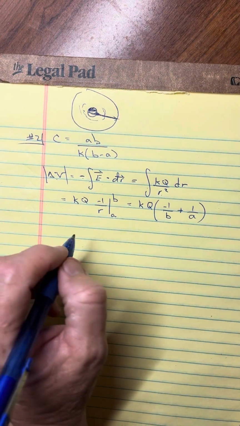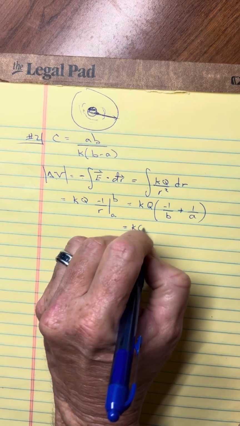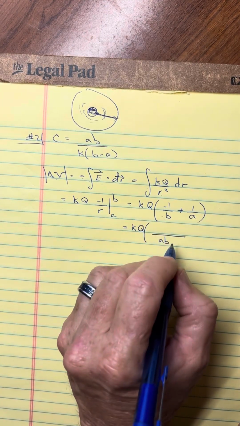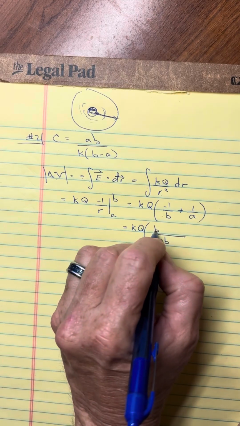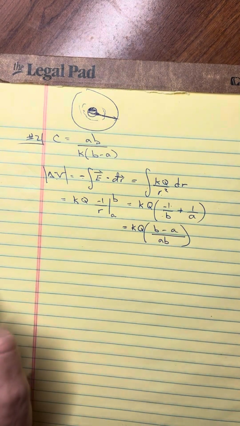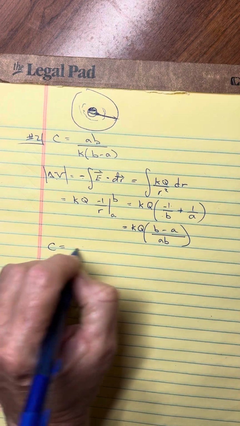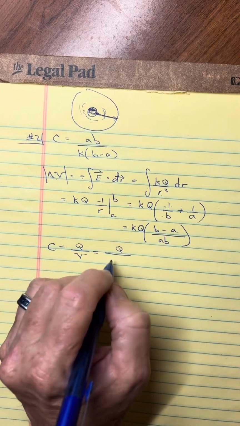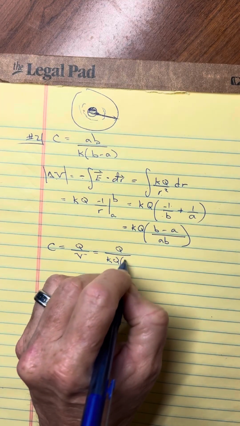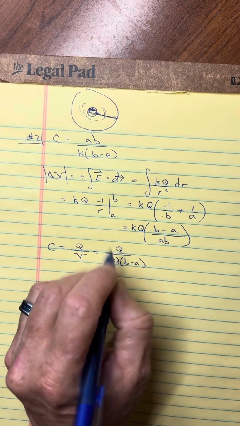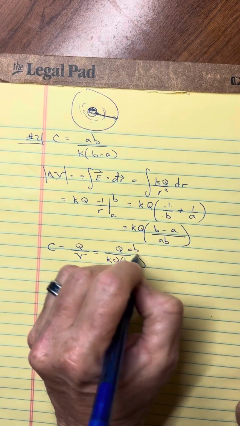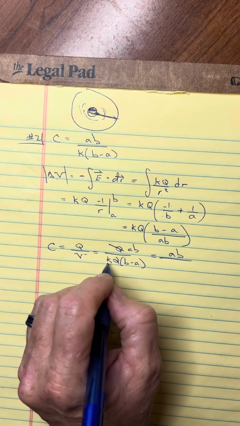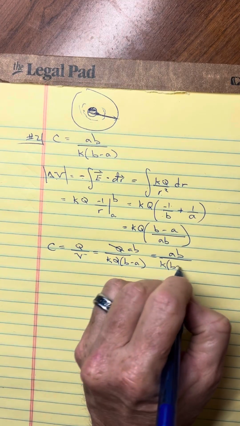Now, maybe to simplify it a little bit, I might get a common denominator, AB, so that would be a B, and that would be minus an A. And then to get the capacitance, it would be Q over the voltage. So that would be Q over this crazy thing, which is KQ (B minus A). And then when I flip and multiply, it's AB. But the point is the Q's cancel off, and you get A times B over Coulomb's constant times (B minus A).